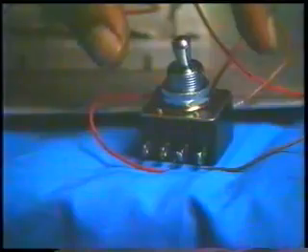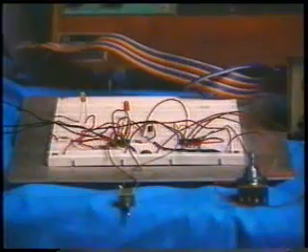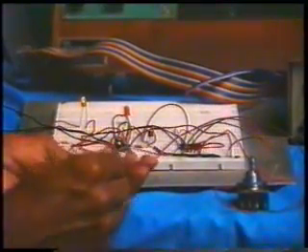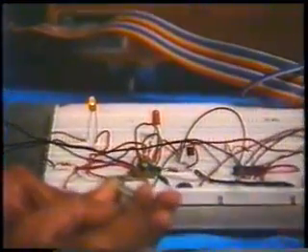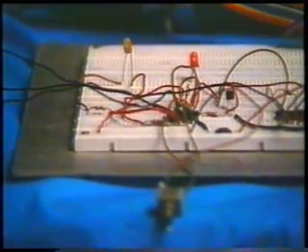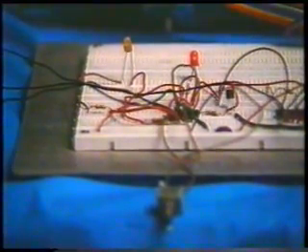Now I am enabling the gate. Now I am giving the clock pulses: 1, 2, 3, 4, 5, 6. After exactly 6 clock pulses, the output has become high. Thus, the counter 2 is working as a monoshot.